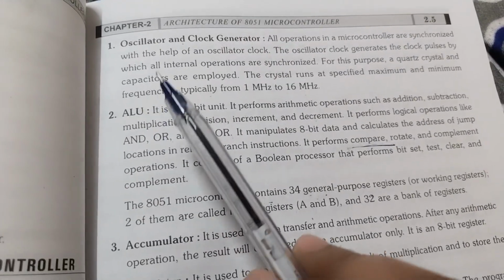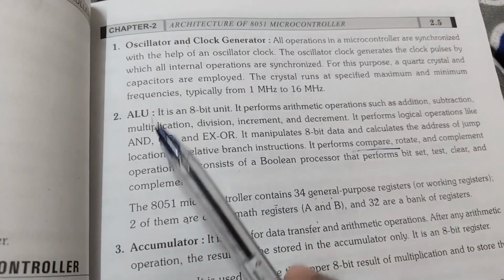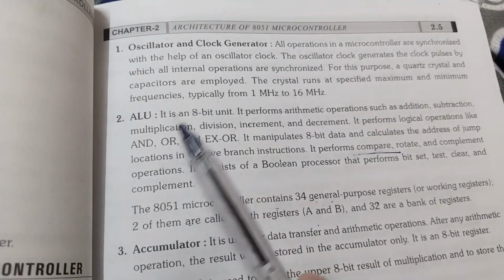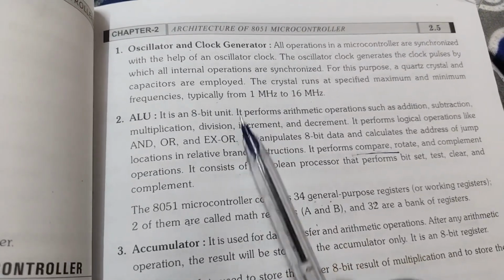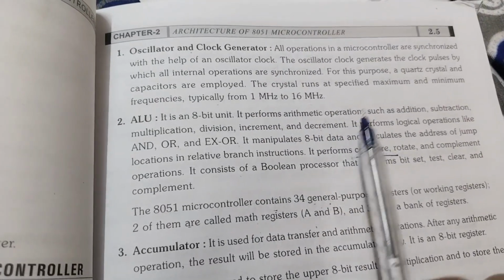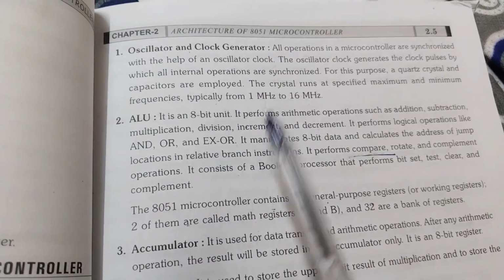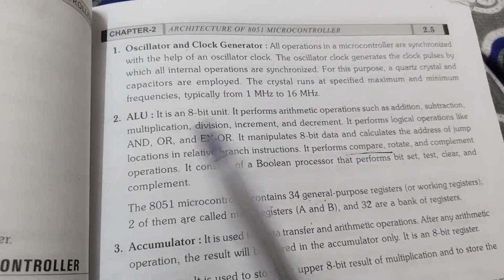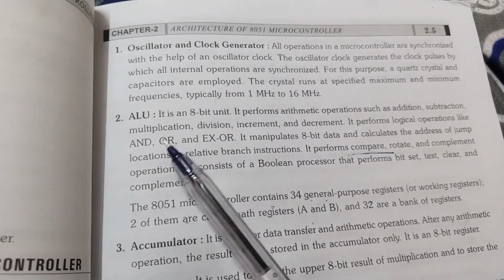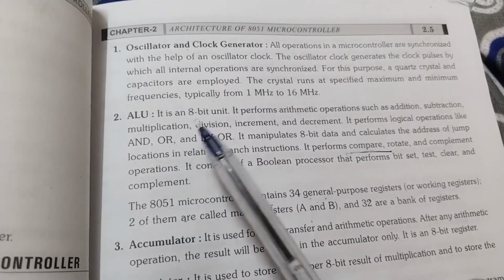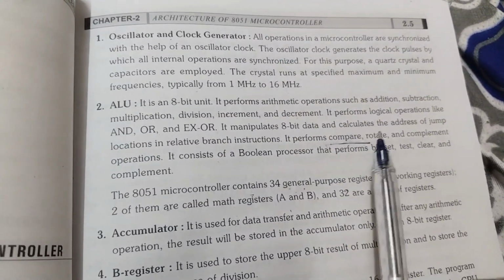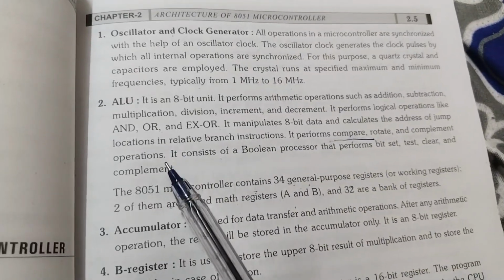ALU is one of the important parts of the microprocessor CPU. Basically ALU is an 8-bit unit. It performs all the arithmetic and logical operations. The arithmetic operations like addition, subtraction, multiplication, division, increment and decrement operations are performed by it. Apart from that, it also performs logical operations like AND, OR and XOR. And next it performs compare, rotate and complement operations too.